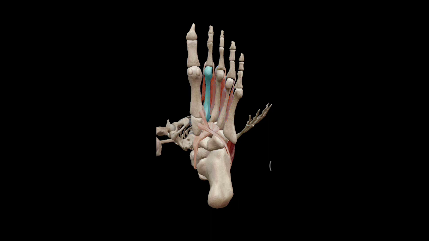Next we have to see the dorsal interosseous muscle. Since the plantar interosseous muscles are lying superficial to that from the plantar aspect, we have to remove them first. Here it is. This is the appearance of dorsal interosseous muscles after removing the plantar interosseous and they are four in number.